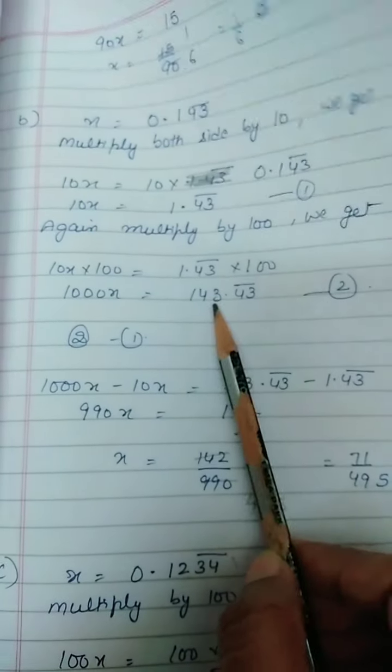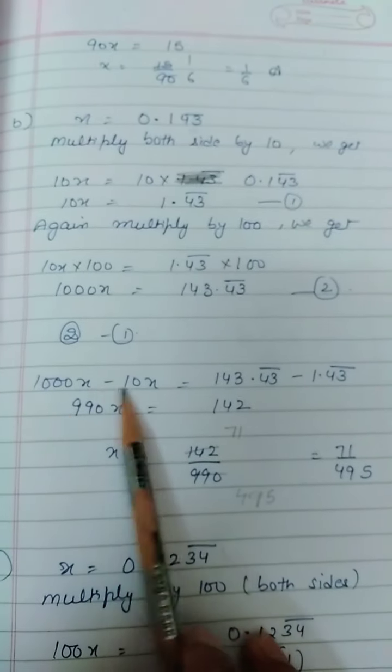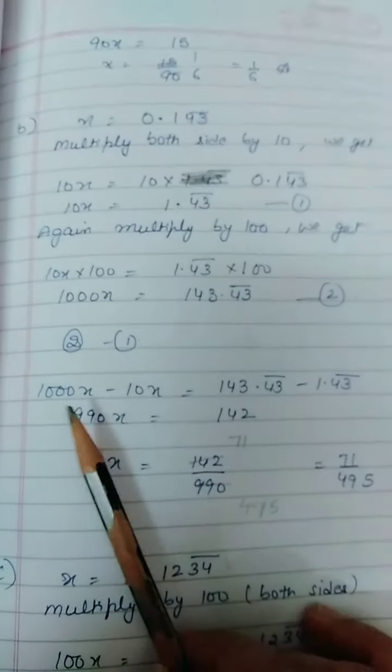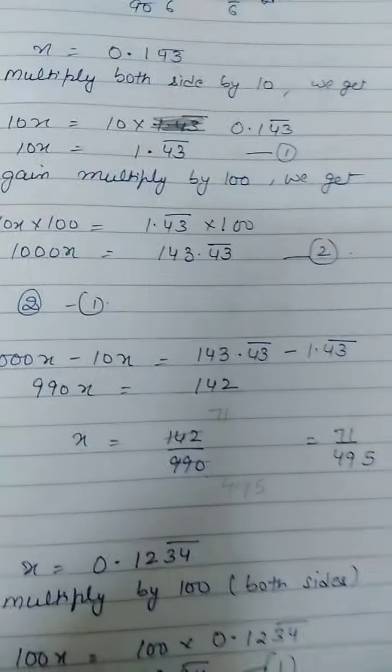After the decimal, the same number, you can subtract, and you will get 142. Here 1000 minus 10, that is 990, and x is found the same way. Hope you understand. Fine.